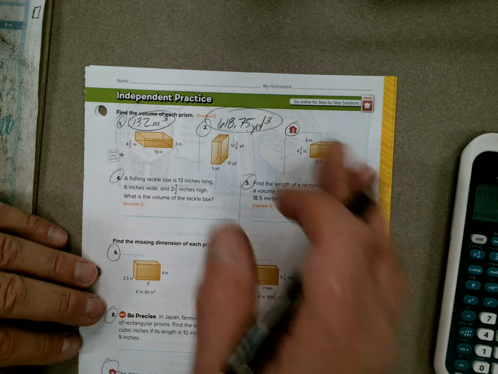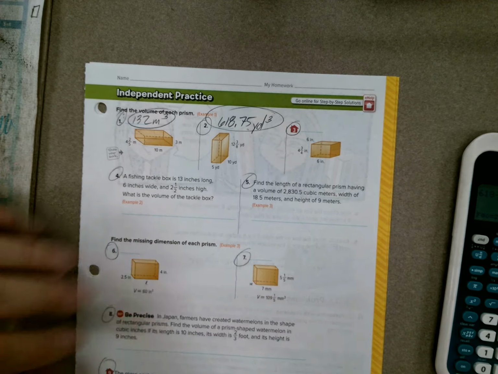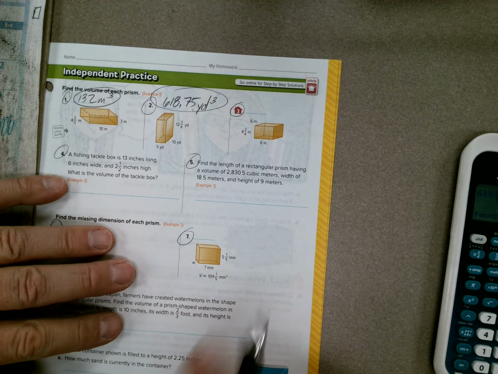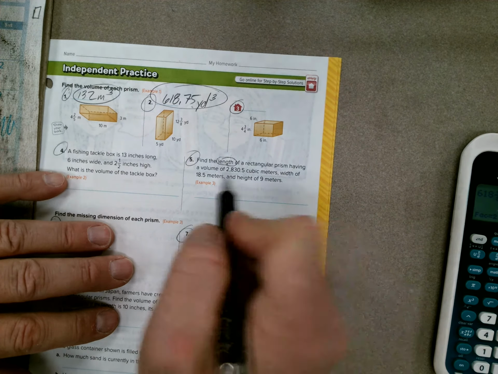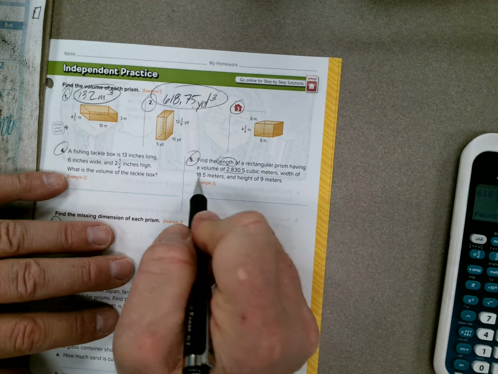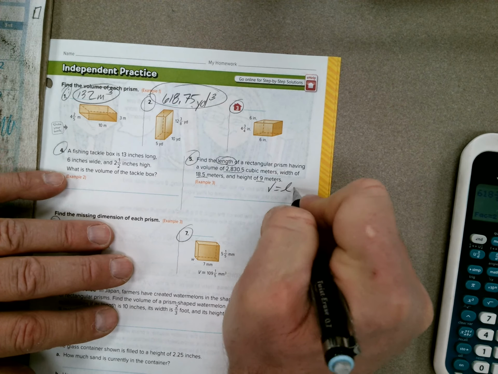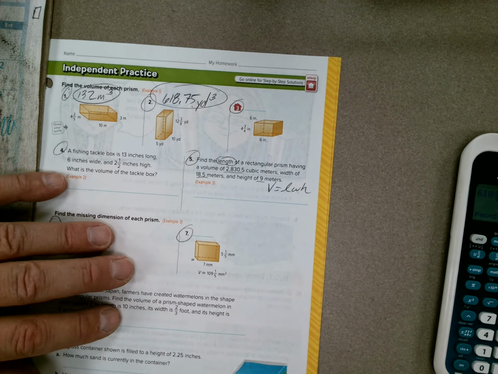Okay, let's slide down to number 6. These are just straight computation. Oh, this one isn't number 5. Let's slide over to number 5. Number 5, it says find the length. Let's circle that. A prism with a volume of this, a width of this, and a height of this. Volume equals length times width times height. I got that right off my formula sheet.